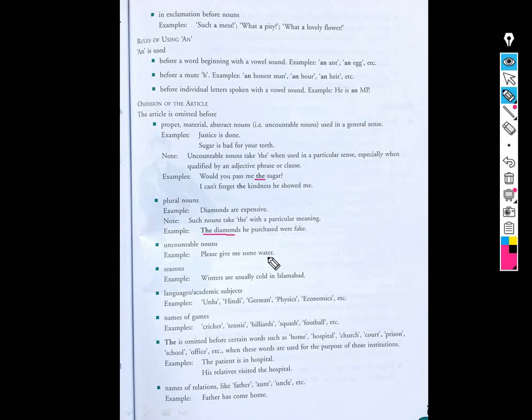Please give me some water. Some water, you cannot say a water. Okay. Seasons, names of seasons. Winters are usually cold in Islamabad. Okay, you cannot say a winters.